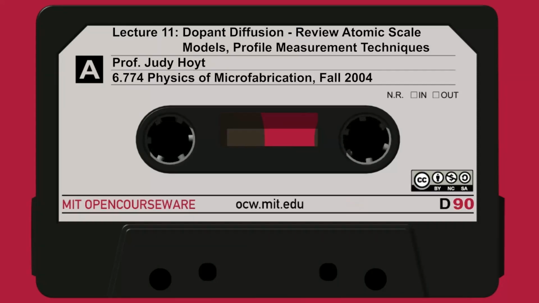Today's lecture is going to be the final lecture on Chapter 7. It's not the final lecture on diffusion. We're going to continue talking about diffusion once in Chapter 8, once we've talked about ion implantation. But this will finish up Chapter 7, so hopefully you're finishing reading that chapter at this point.